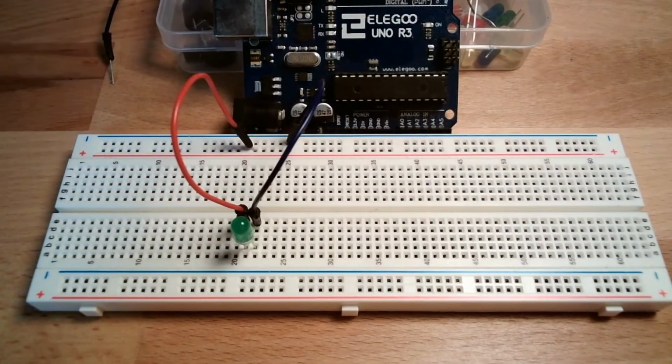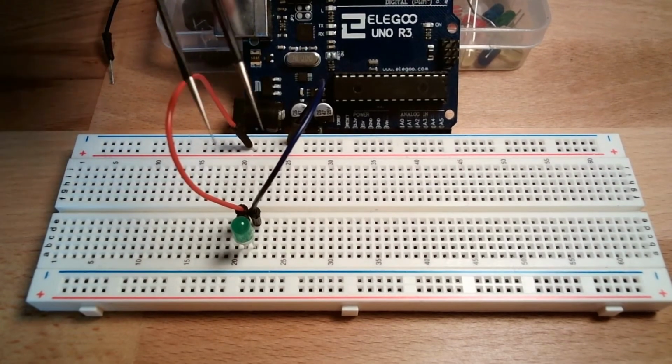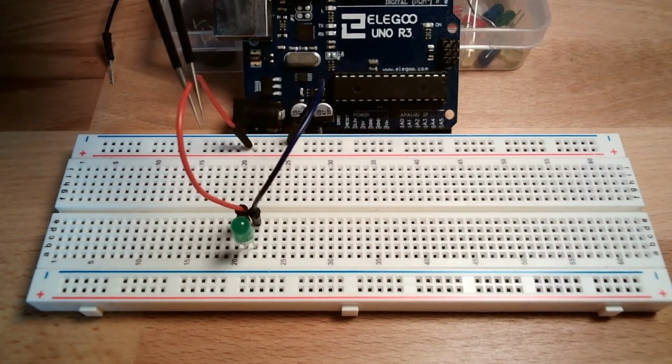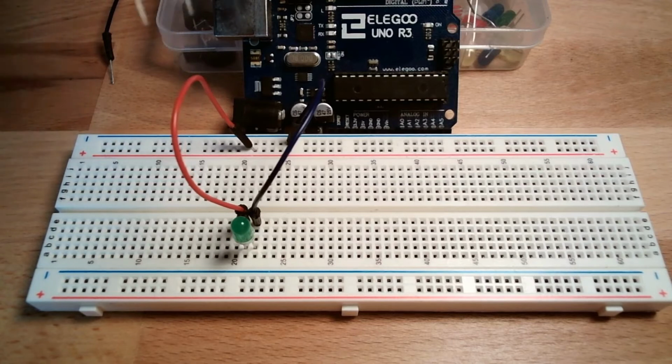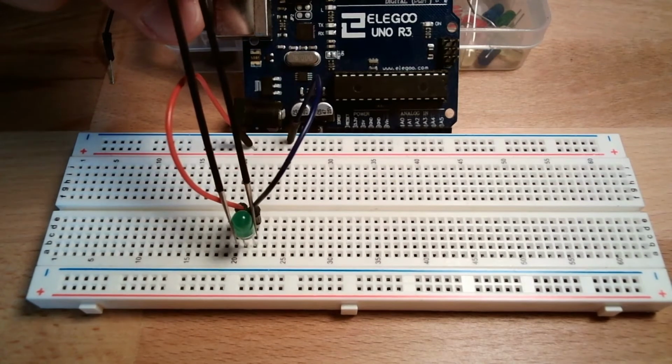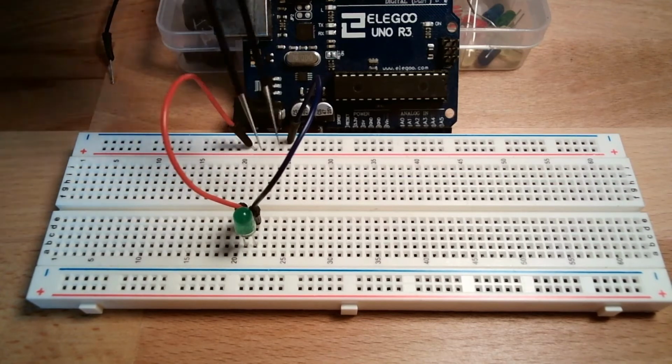Okay. Have I done a mistake? Of course I've done a mistake, because I really did what I first said you should not do. If I would add here plus 5 volt and here minus or 0 volt, this would immediately be destroyed because there is no resistor.